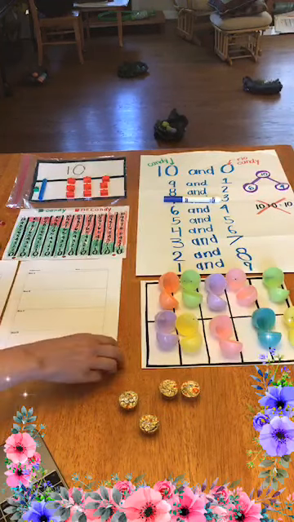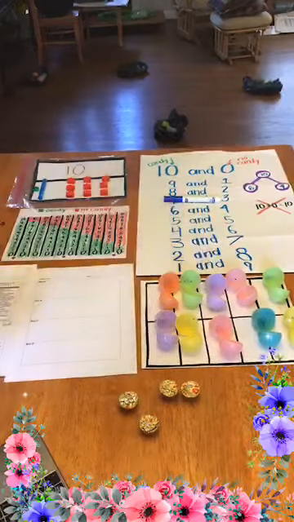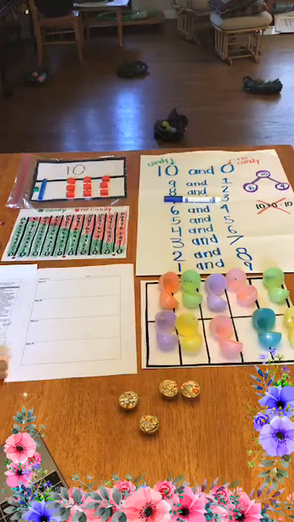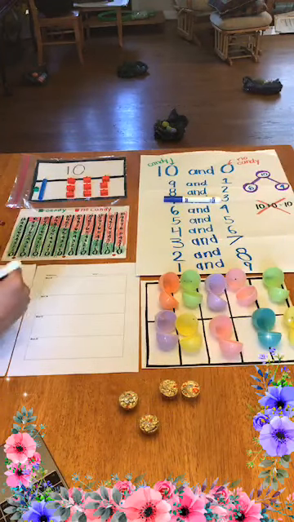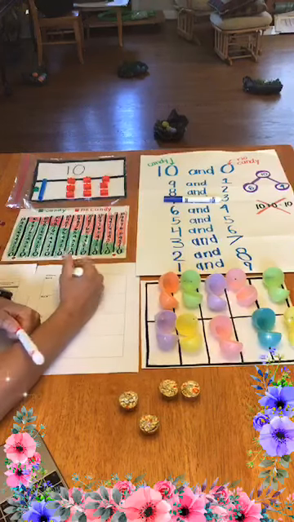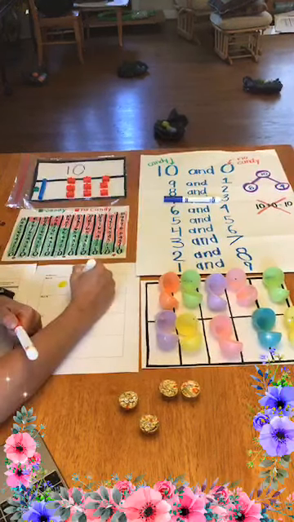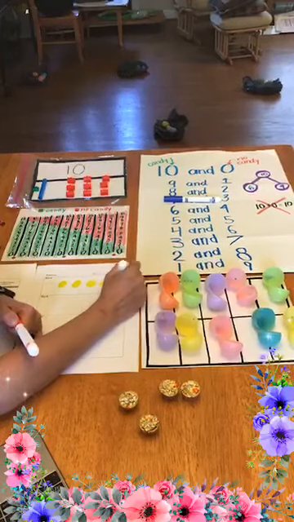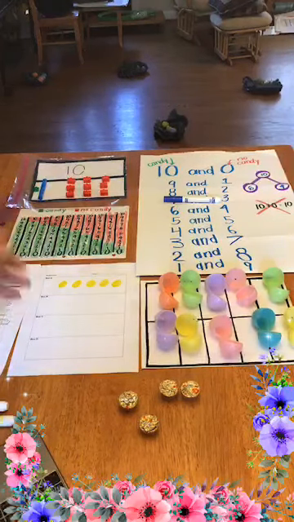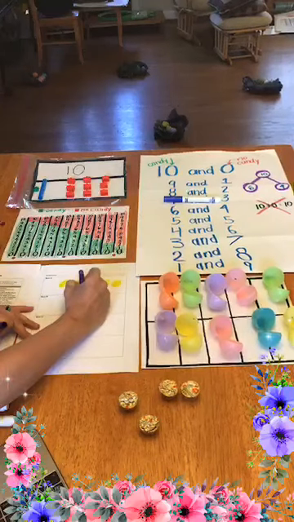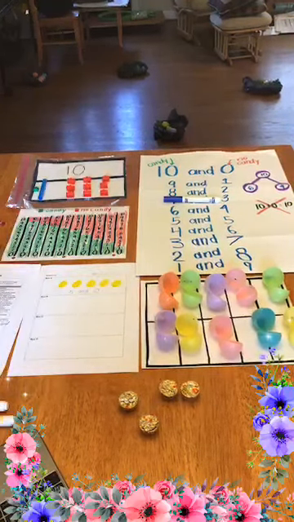And this one says, Jace has 5 frogs, okay? Some are red and some are yellow. Show different ways. How many ways can you make 5 using red and yellow? So boys and girls, you can do this as simple as this way. You can say, what if I just did 5 yellow? So 5 yellow frogs, and we can represent that too with words. And we can say 5 and 0, okay?